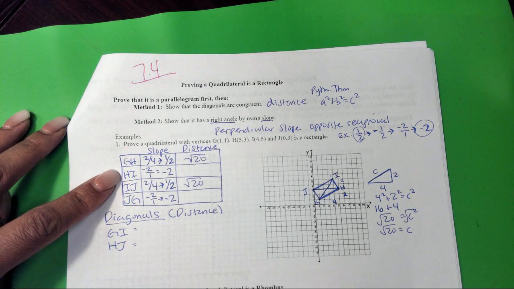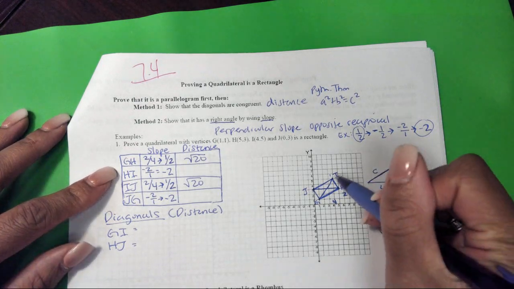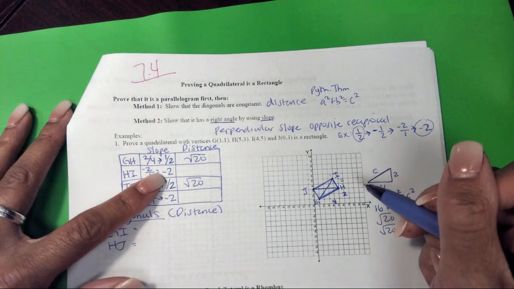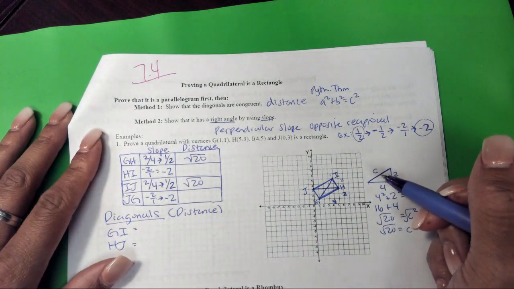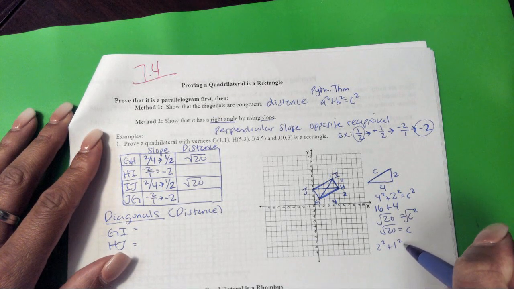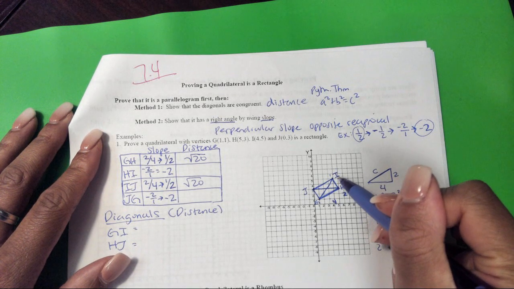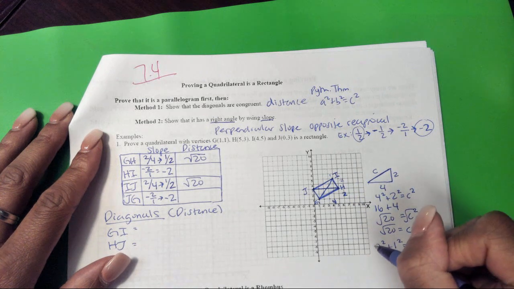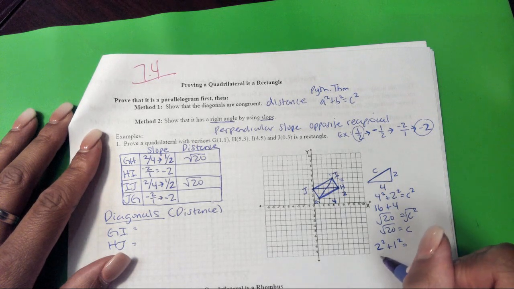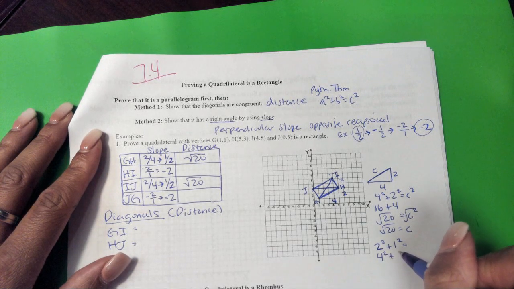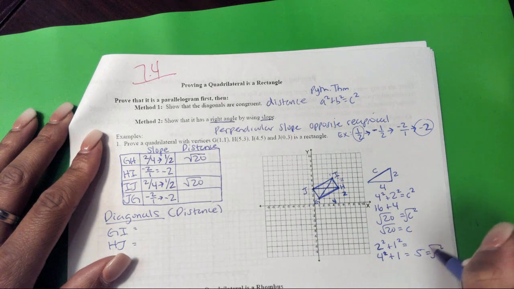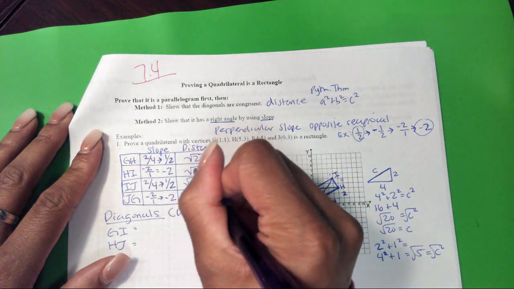Then I'll do the same thing with HI. So now I had 2/1, but I can't have negative distance. So even though it says -2, do not put a negative distance. So I have 2 squared plus 1 squared, because I did 2/1. So I'm left with 4 plus 1 is 5, and make sure I take the square root. So I'm left with the square root of 5.